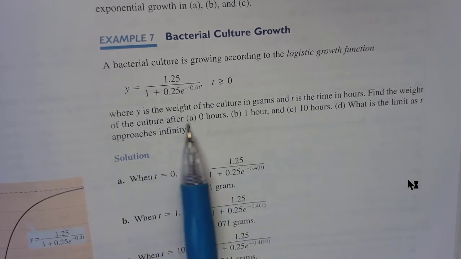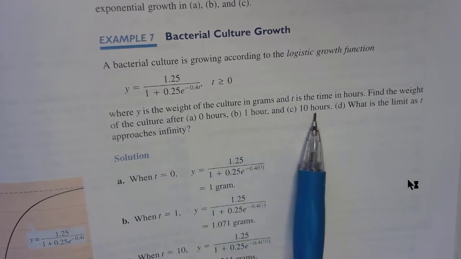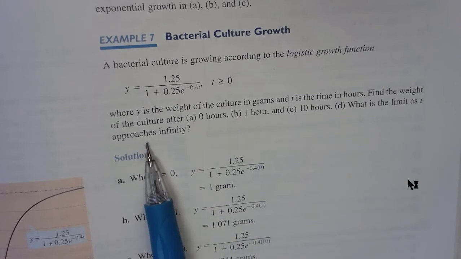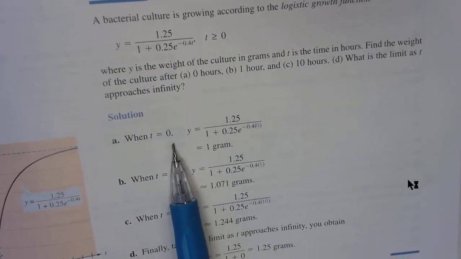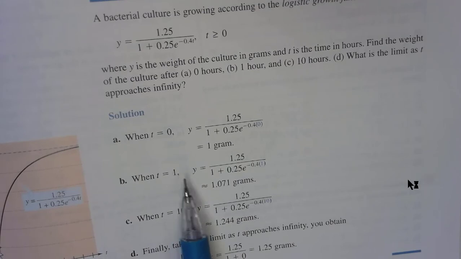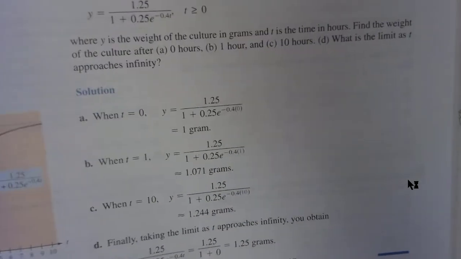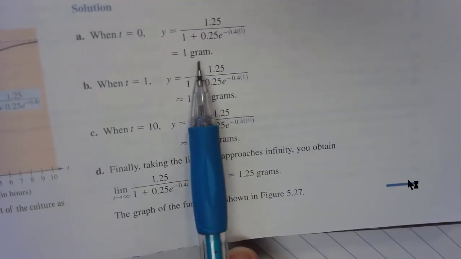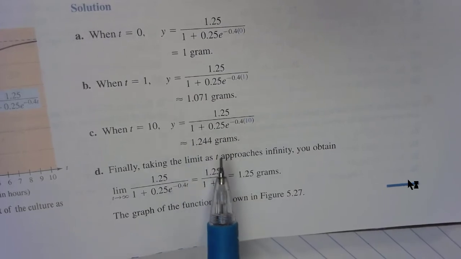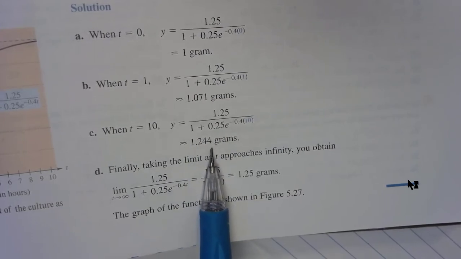Find the weight after 0 hours, 1 hour, 10 hours. What is the limit as t approaches infinity? So this is simply calculator manipulation. Substitute those numbers in, and you can see what's happening as time increases. Of course, the weight of the bacterial culture is increasing.